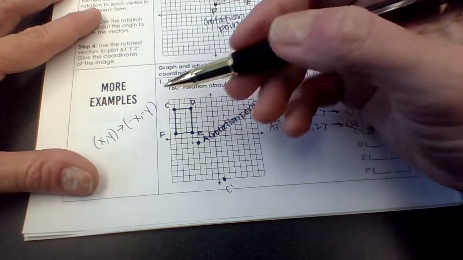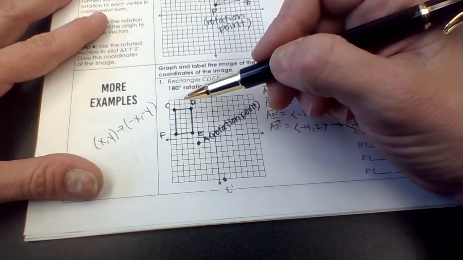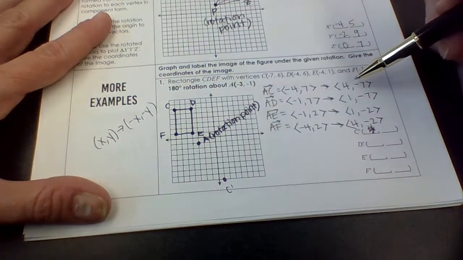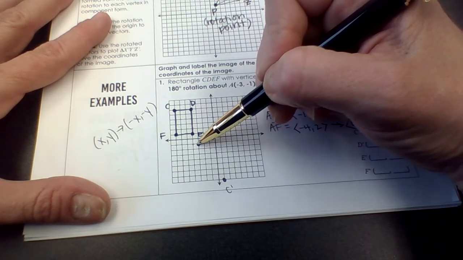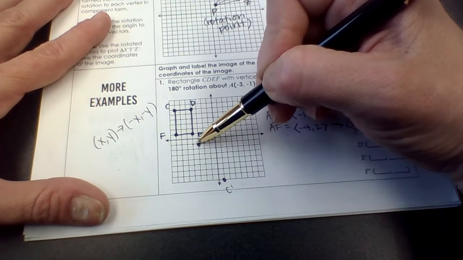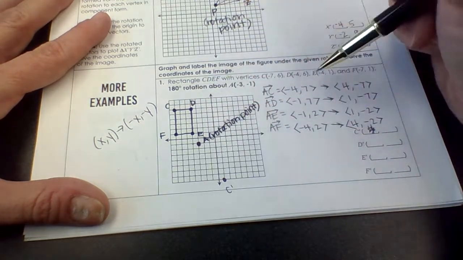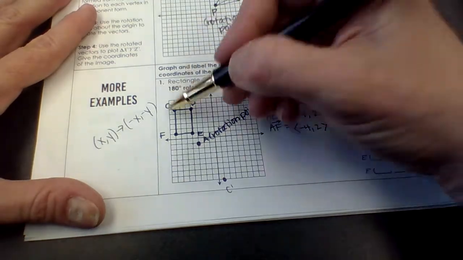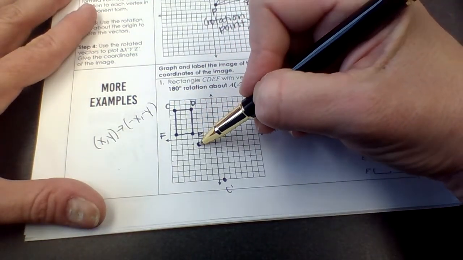Okay, so if you looked at what I just did again, and I caught myself, I don't think I was talking out loud, but you don't go your vector from the point, go your vector from the center of origin. So the orientation, the rotation point, okay? So I think I did that. I think I went 4, negative 7. I'm like, that's not right. That's because you don't go from the corners. You are supposed to go from the center of rotation.